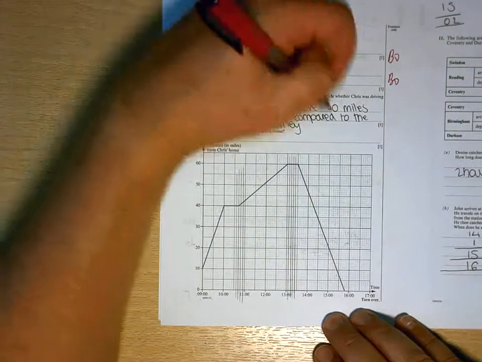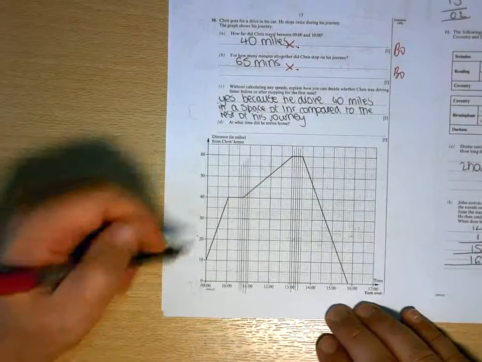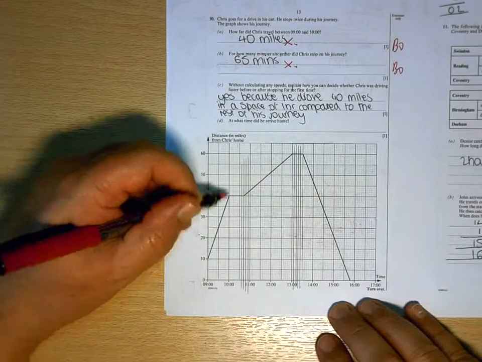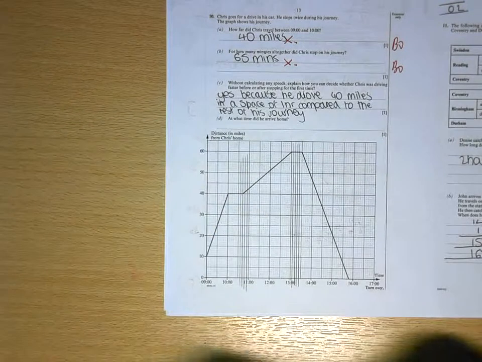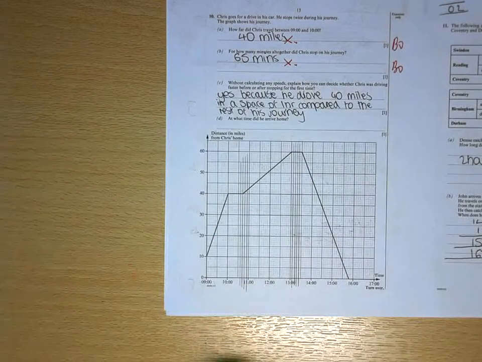That's not enough. What I need you to tell me is that the graph is steeper in the first part of his journey than the second, and the faster you travel, the steeper the graph is.